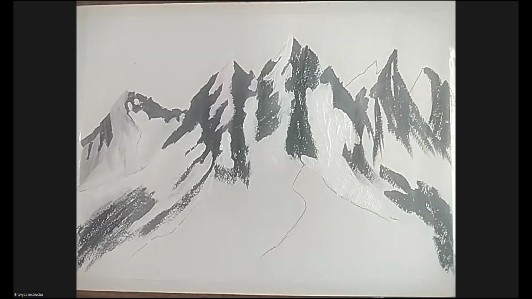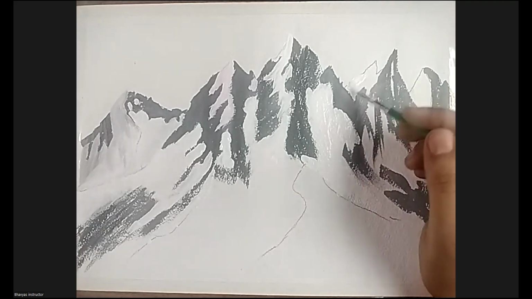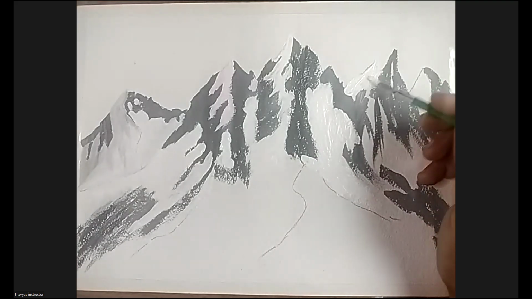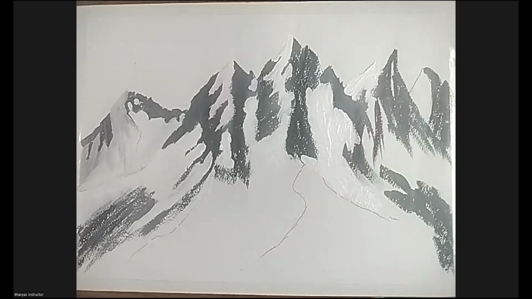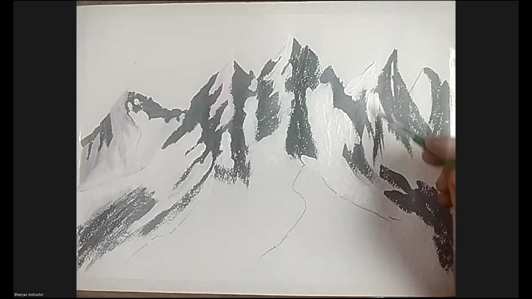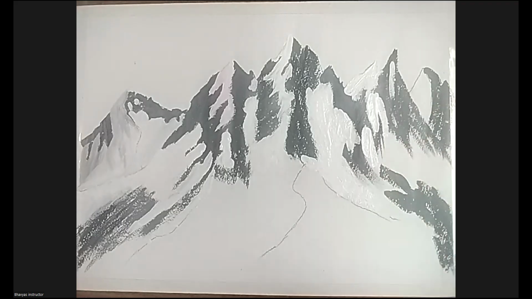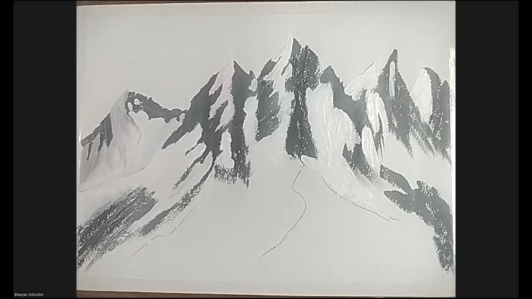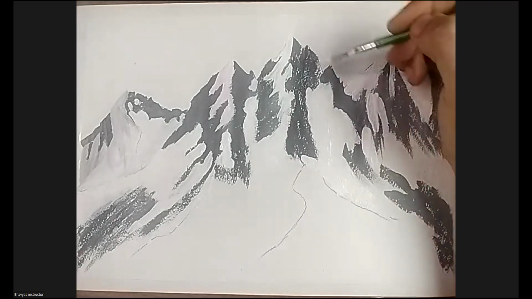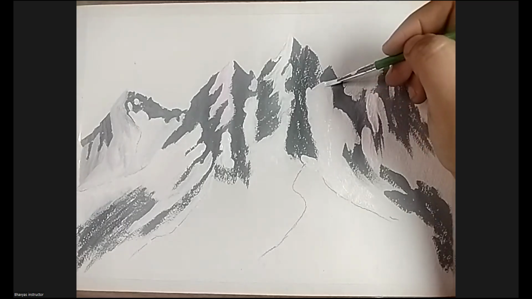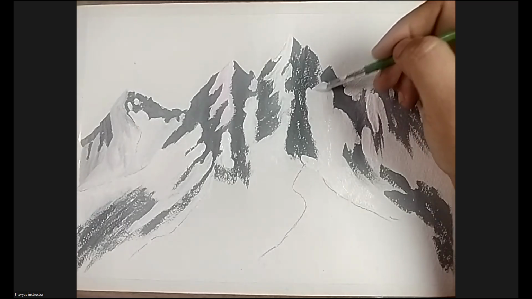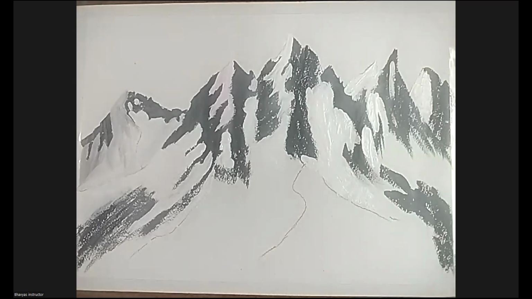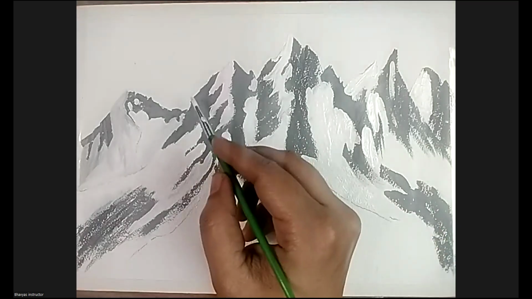So this side, then have the white like this. And now what you need to do, wherever you have added the white paint, you can develop it with lines like this.